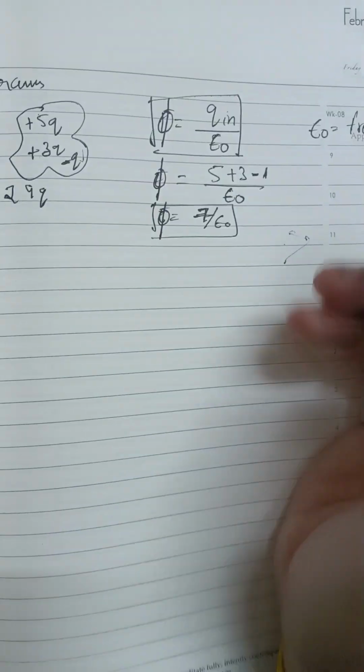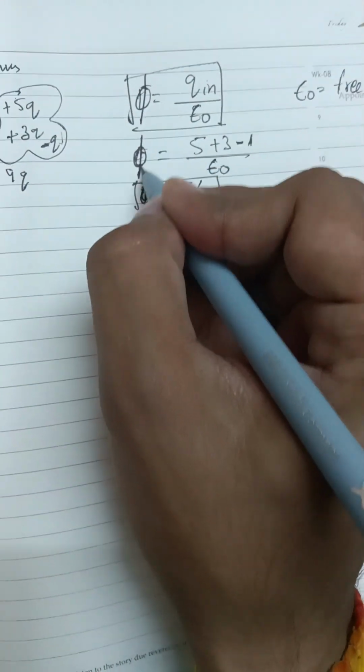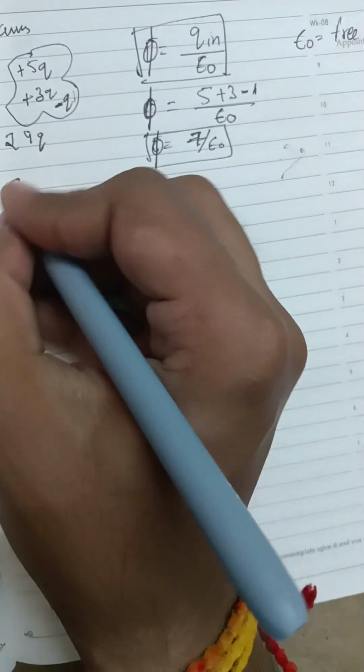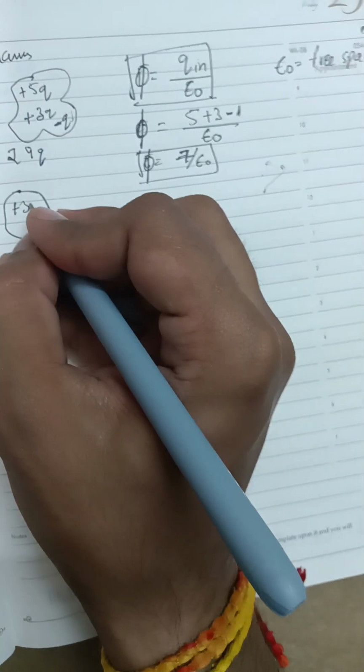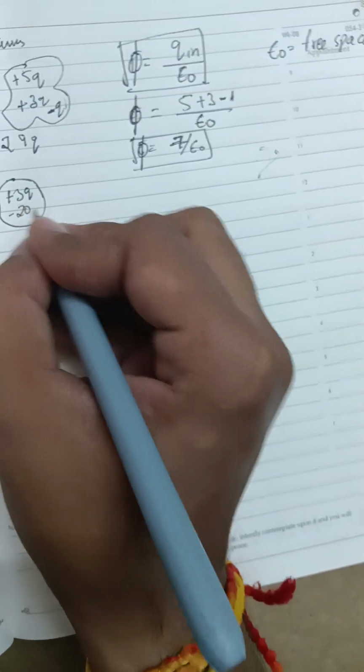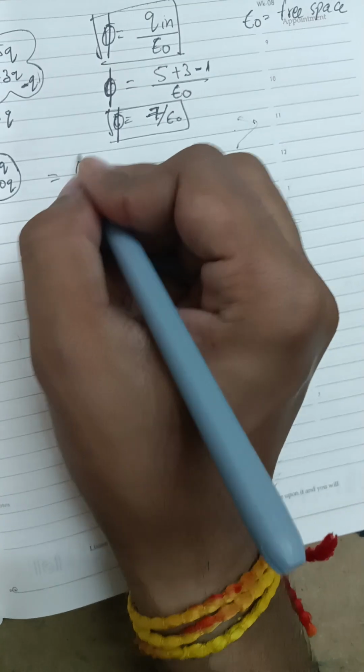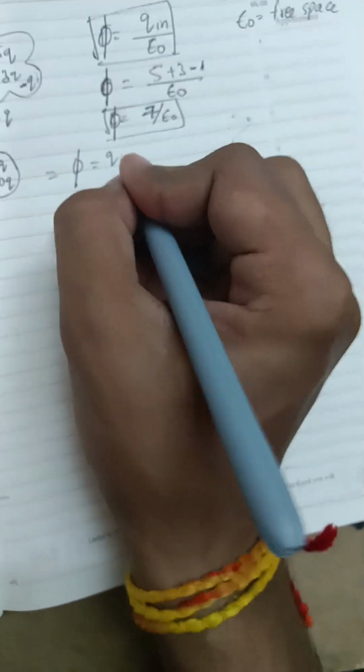I'll give you one easy question. Here there is plus 3Q and minus 20Q. What would be the total flux? Q inside by epsilon naught. Say the answer later.